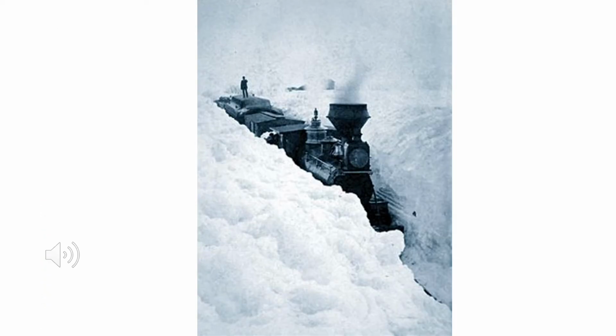This is a picture of a train traveling out west in the winter. It snowed a lot on the prairie. People had to dig the snow out for the train to be able to pass on its tracks. Look at the train. This is a steam engine. You can also see a man standing on top of the train. Can you imagine traveling in this train?